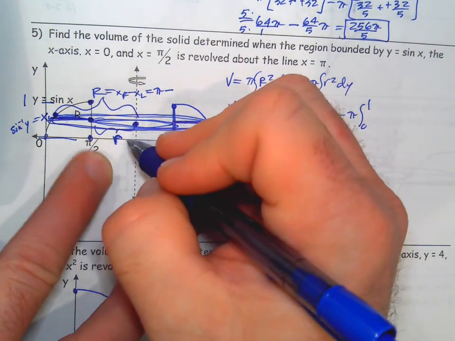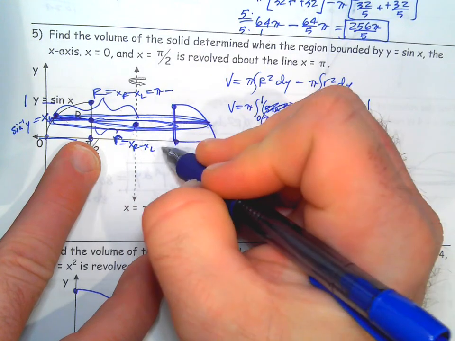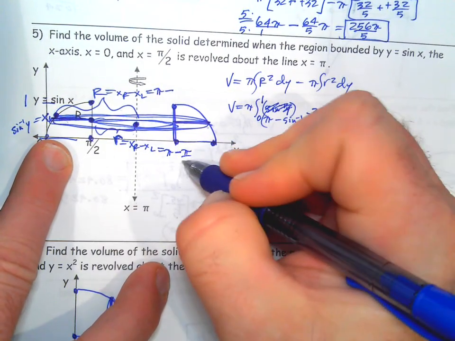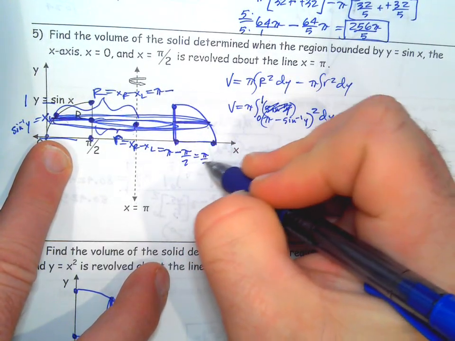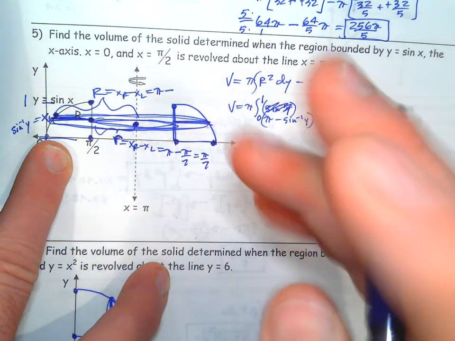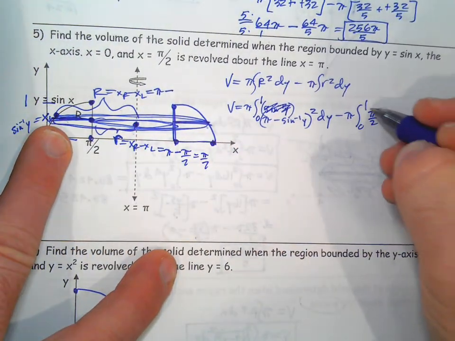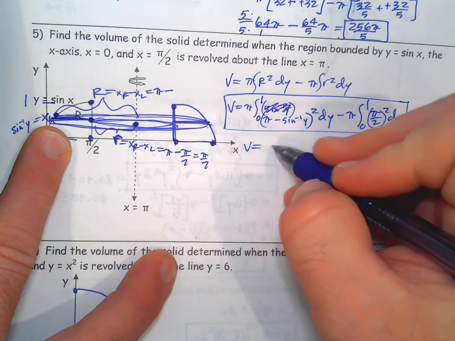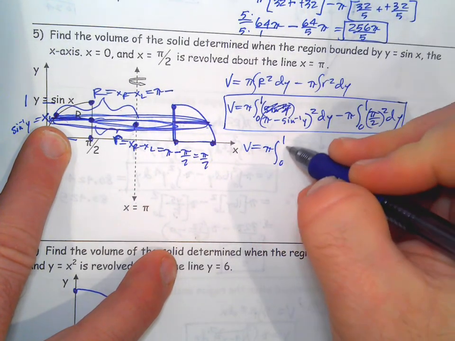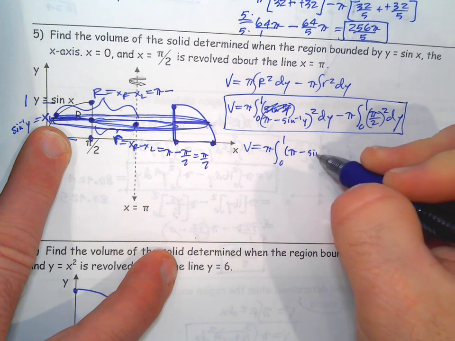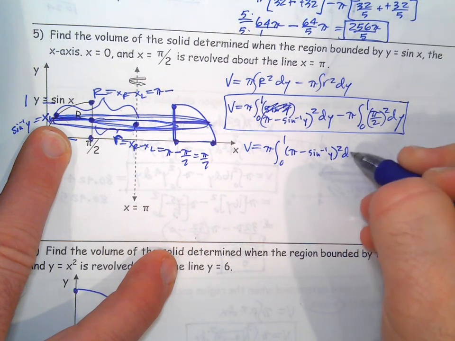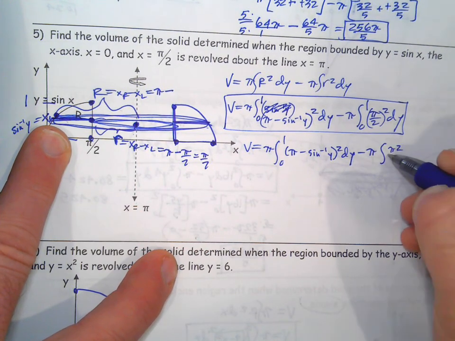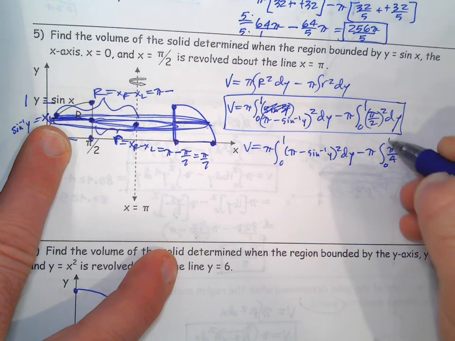The inside, a little r, is going to be x right minus x left. And x right is pi, and x left is pi over 2, for a constant radius of pi over 2. If you look at this, the inside hole is a nice cylinder with a constant radius, pi over 2 squared. So this is your setup. We could write it a little nicer. I don't think it's worth it to FOIL this out. I don't think there's any benefit to that. This one right here, you could say that's pi squared over 4.